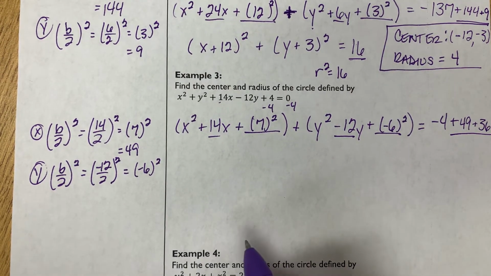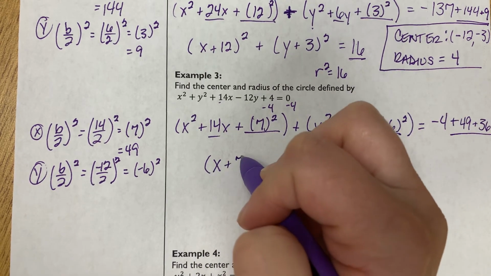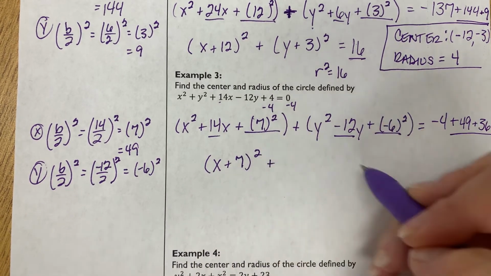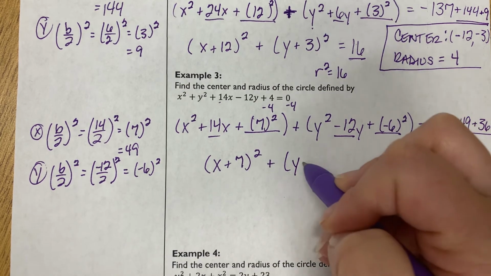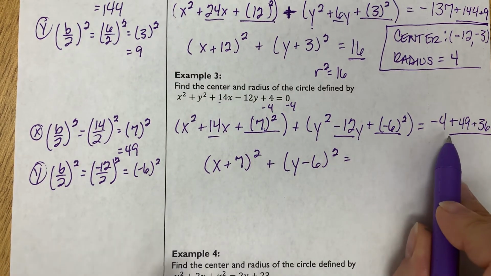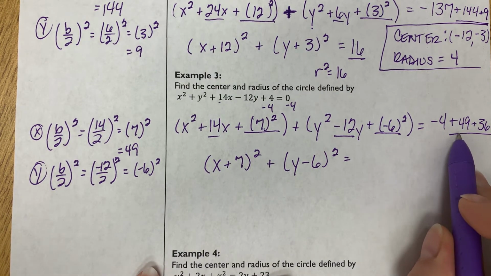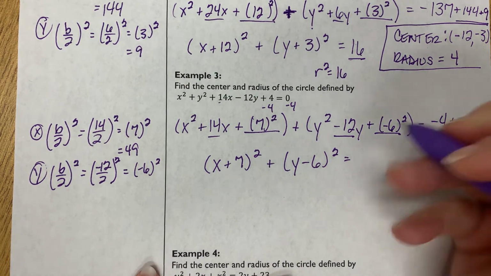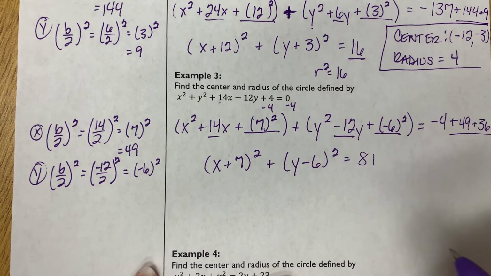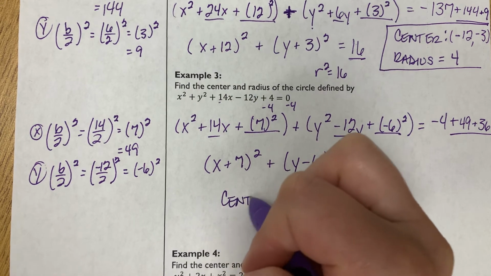Let's go ahead and write it in factored form. x plus 7 squared, y minus 6 squared. And here we'll work the addition. So negative 4 plus 49 is going to be 45. 45 plus 36, that'll give me 81. Then I'm going to find my center.